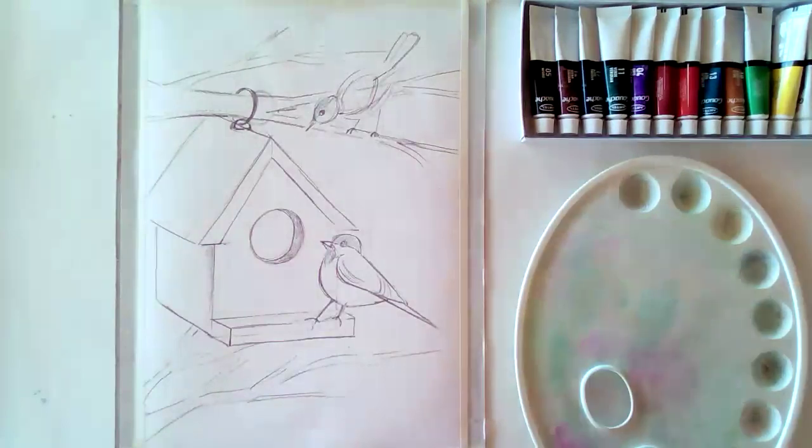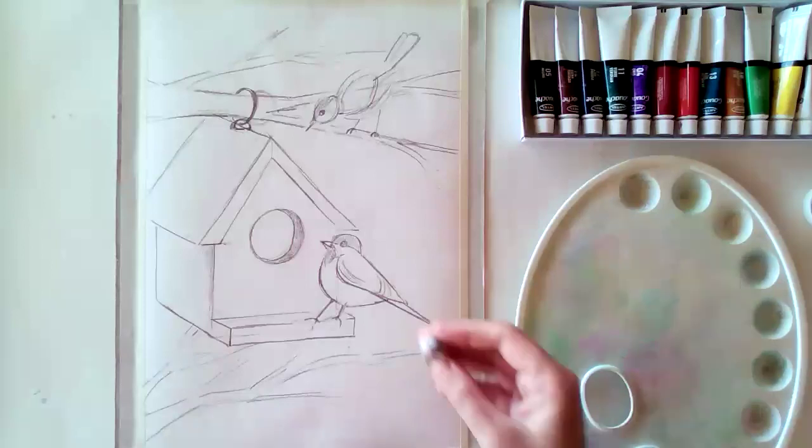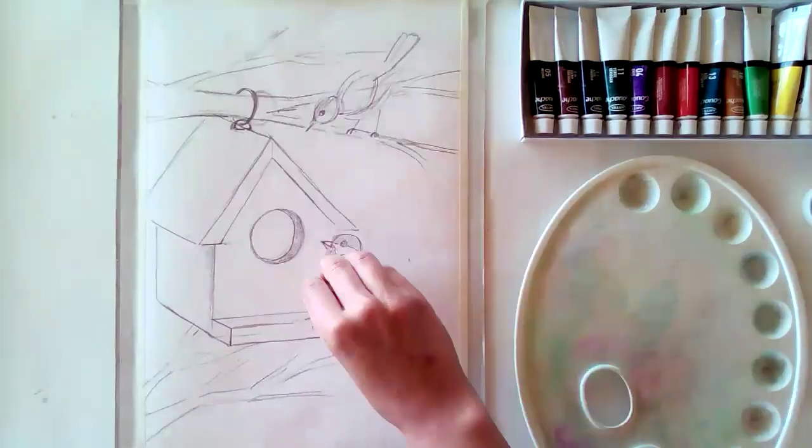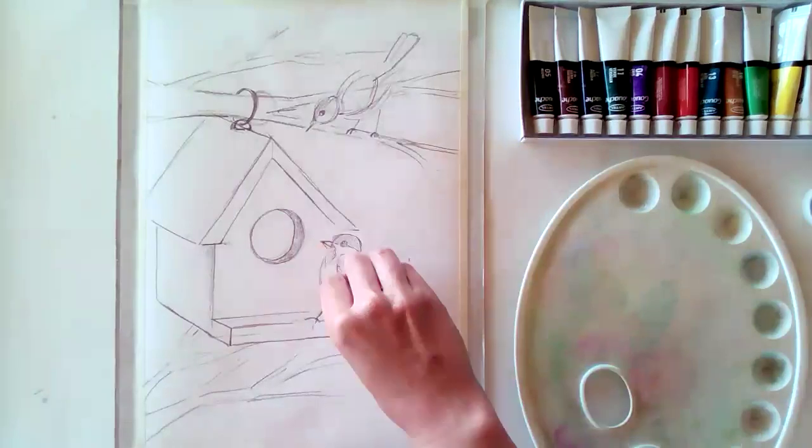Okay. Yay, good one. So before proceeding to paints, to coloring, we can also lighten up a bit our drawing. So then the pencil is not visible so much.